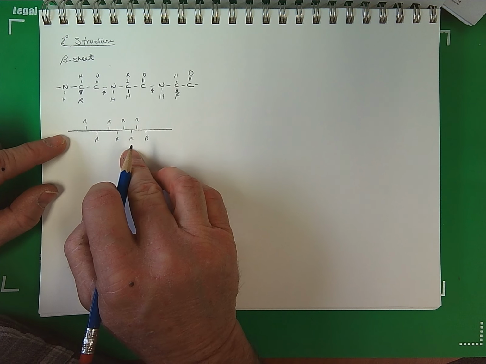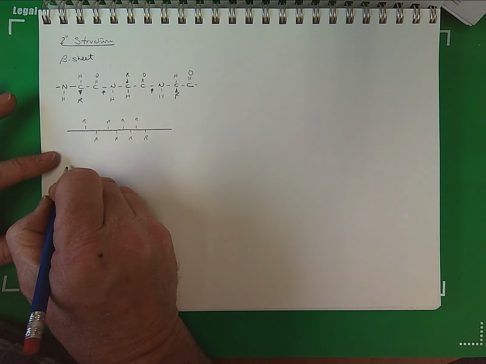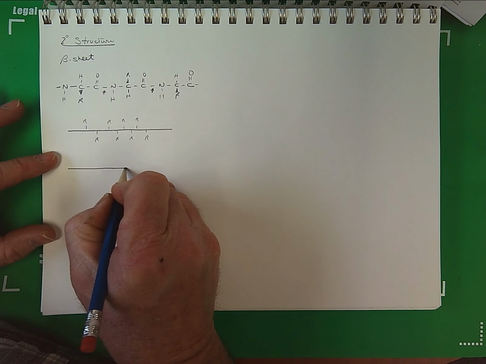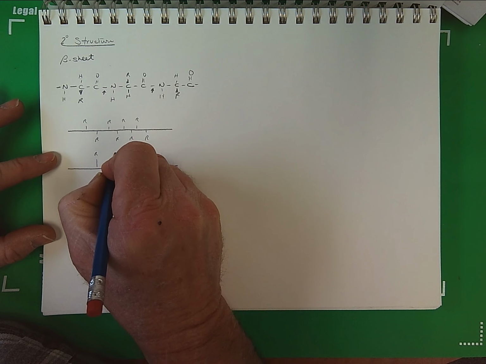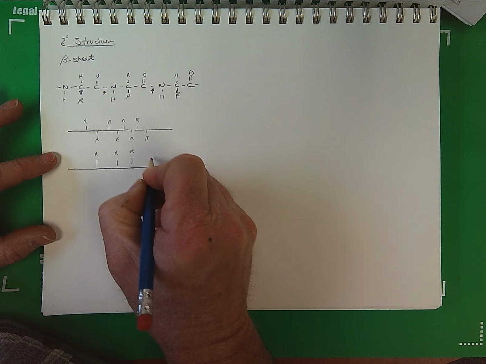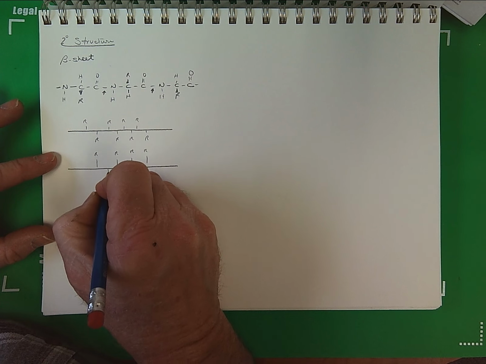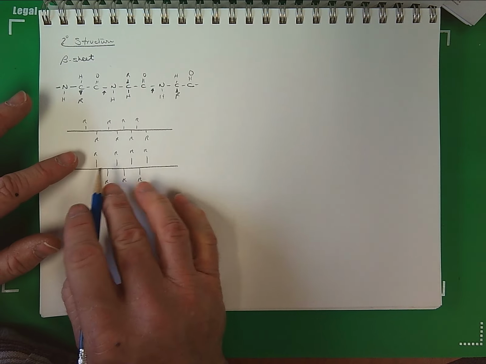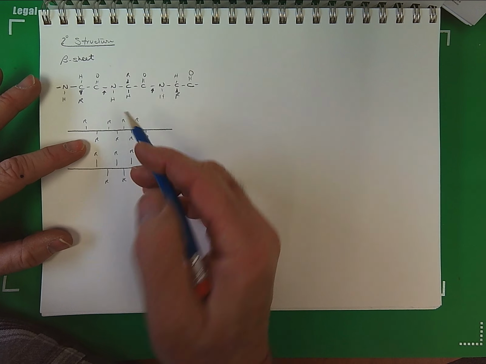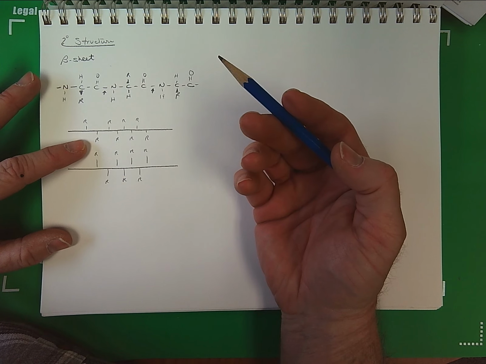What this allows is another beta sheet to come in and potentially have R chain interactions, if, again, the side chains of these amino acids are complementary. So if they are hydrophobic, that is complementary.